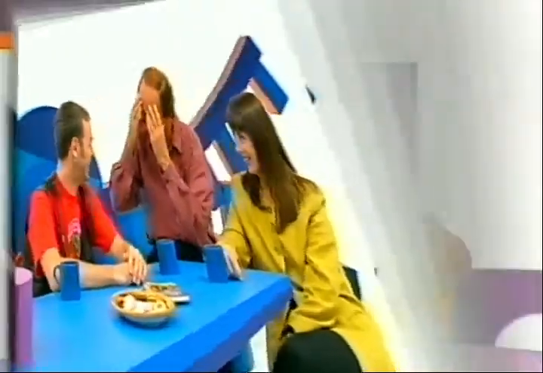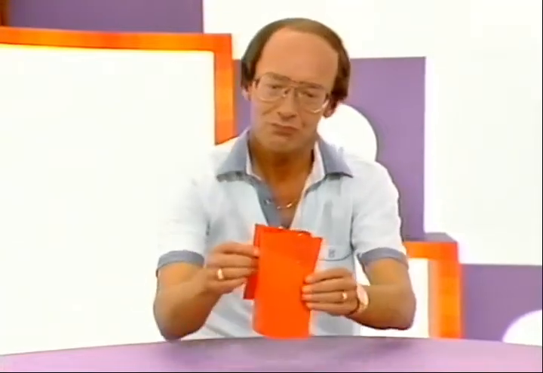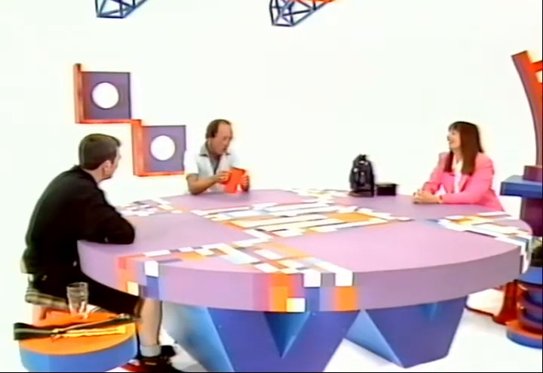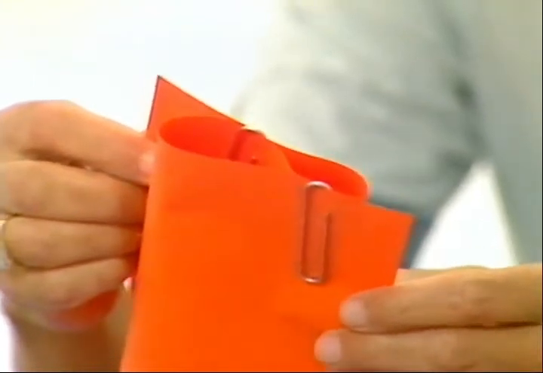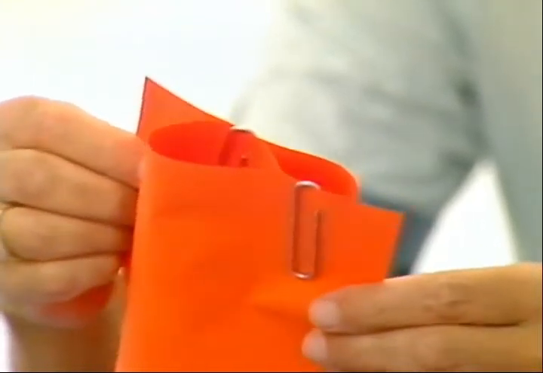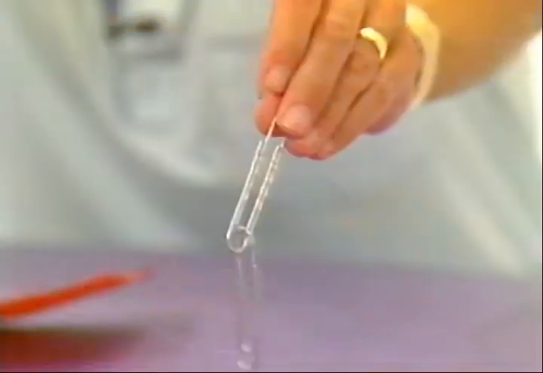How can you join two paper clips together without touching them? Oh, no. Impossible, they say. Here we are. Two paper clips and a piece of paper. You didn't say anything about a piece of paper, Fred. You never asked me. Two paper clips, they are not joined together, are they? No. I'm not touching them, am I? No. Watch very carefully. Now they are joined together. How did I do that?